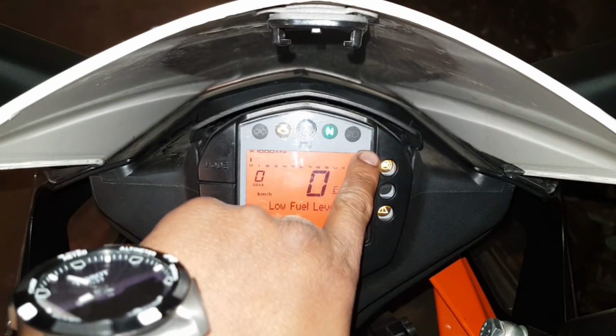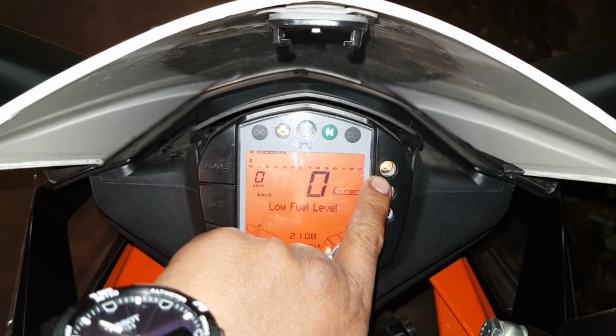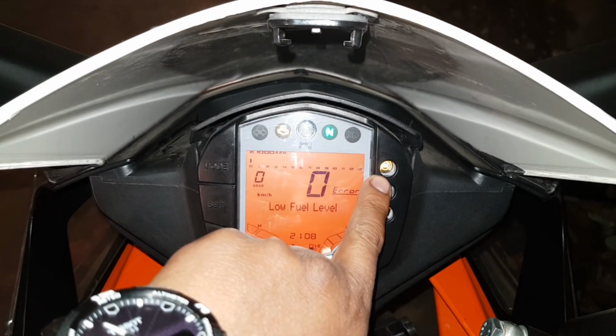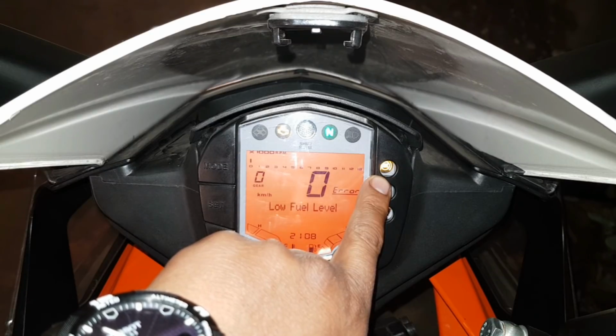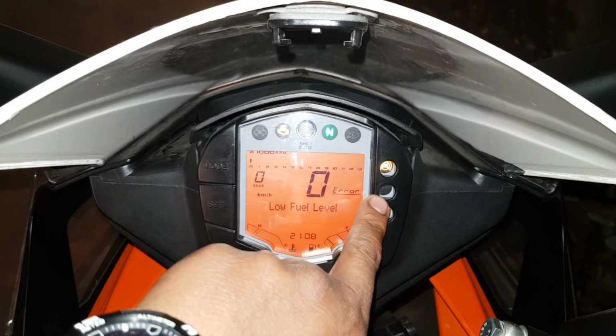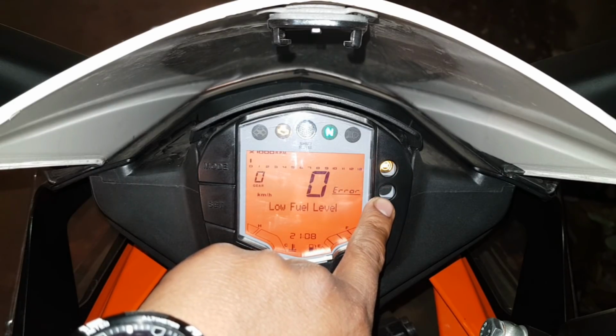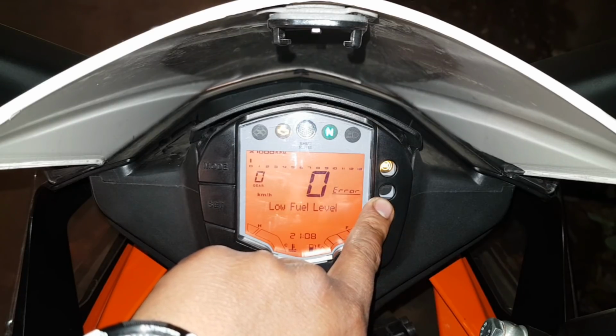On the right hand side of the cluster, there are light ups like ABS, which shows that the bike is engaged with ABS, and it switches off when we reach a speed of more than 3 or 4 kilometers per hour. Below this, there is a lock symbol, which is actually an immobilizer symbol.